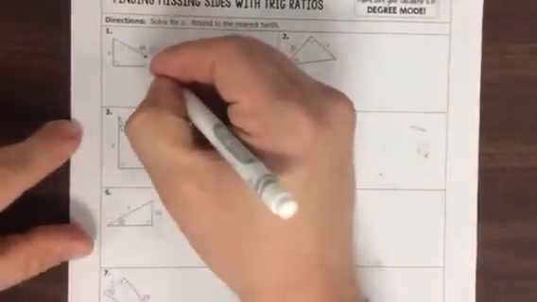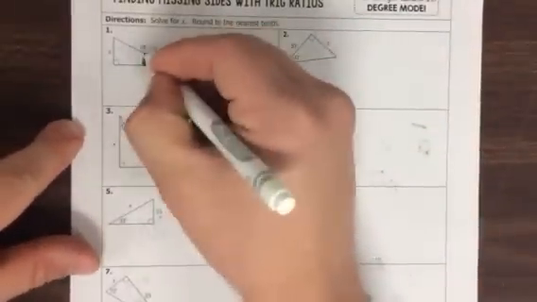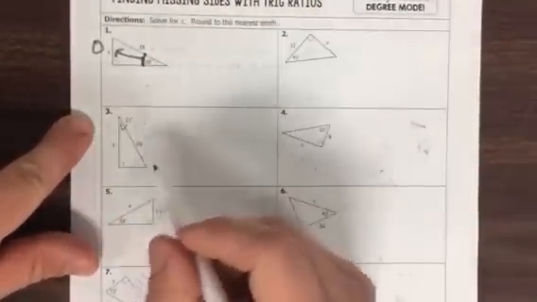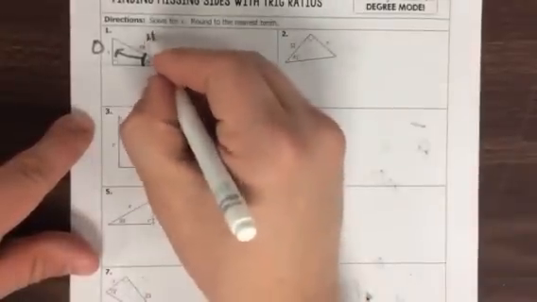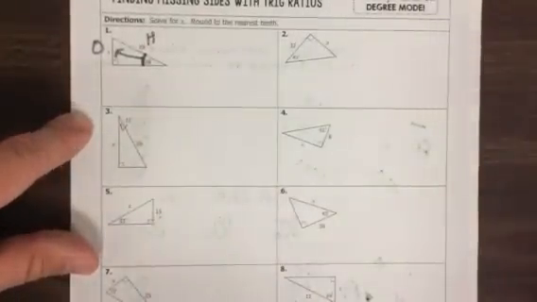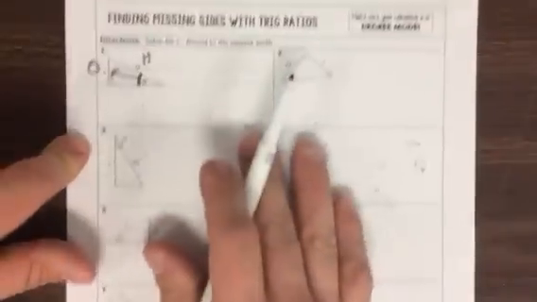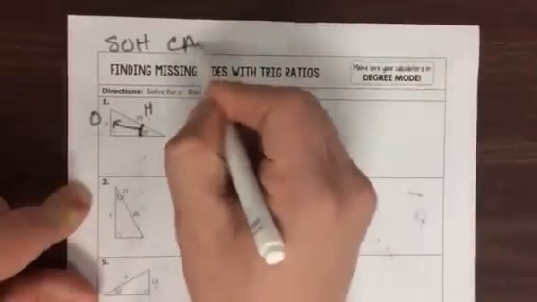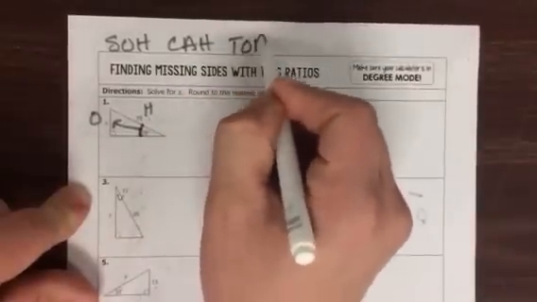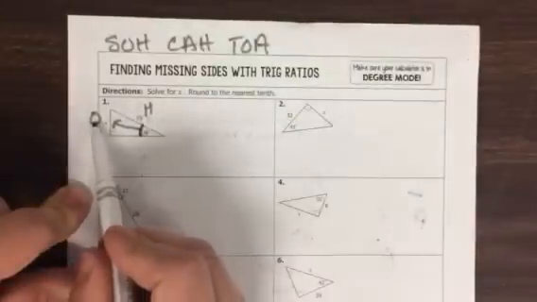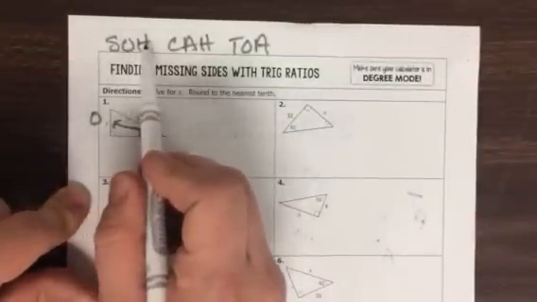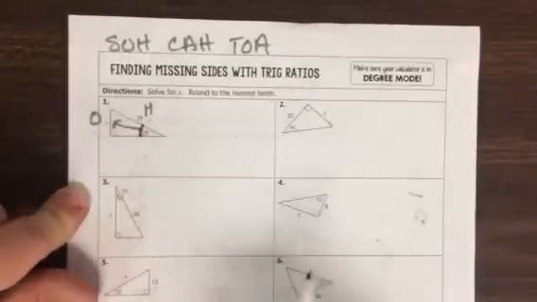So, looking at this problem right here, I know angle 28. I'm looking for this side, which is the opposite from the angle I know. I'm looking for the hypotenuse, which is another piece that we can work with. So I'm going to come up top and I'm going to say soh, cah, toa. So right now, looking for O, know H. Sine uses O and H. None of the other ones do. So I'm going to use the sine here.